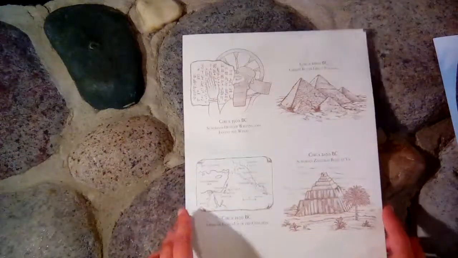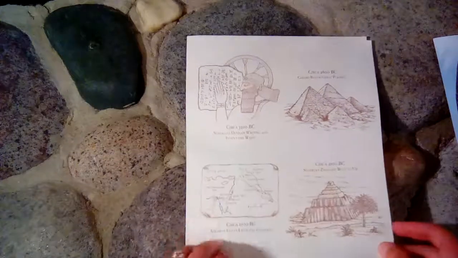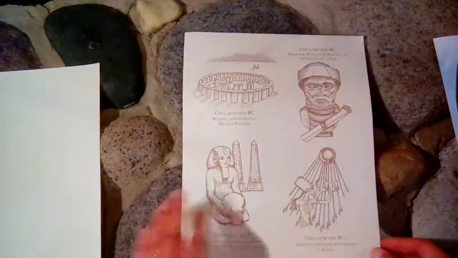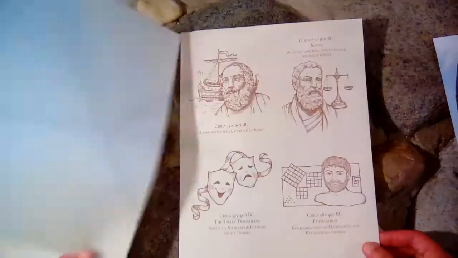And then these are the timeline pictures that go along with it. So the child would color it and then put it along the timeline. So that's what the timeline looks like if you do order the timeline to go with it.